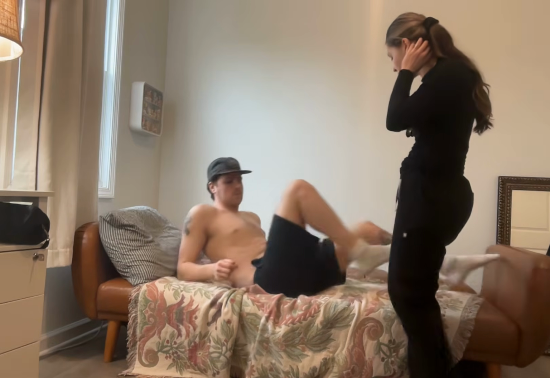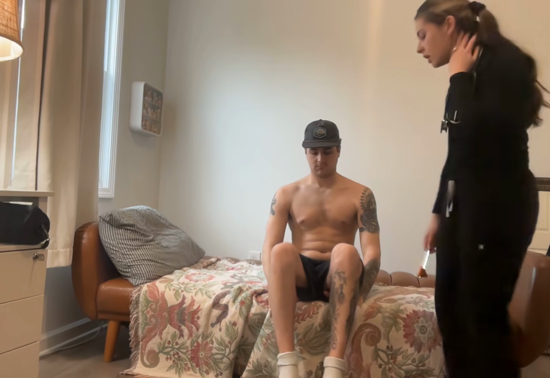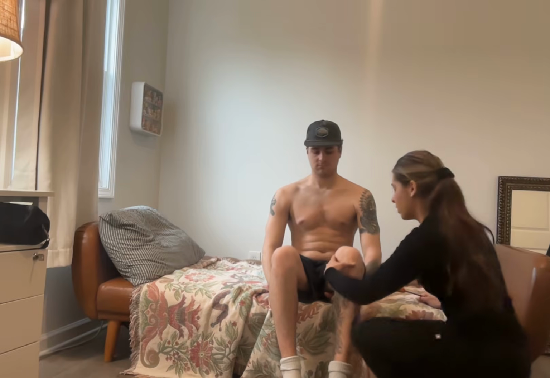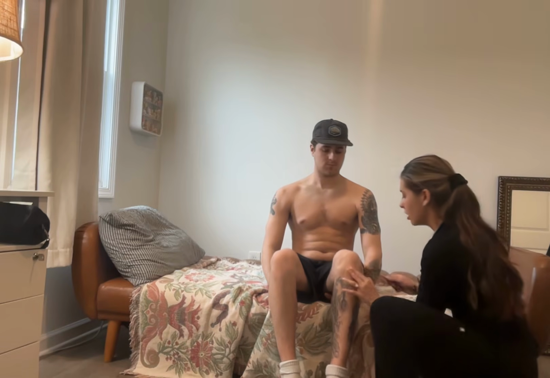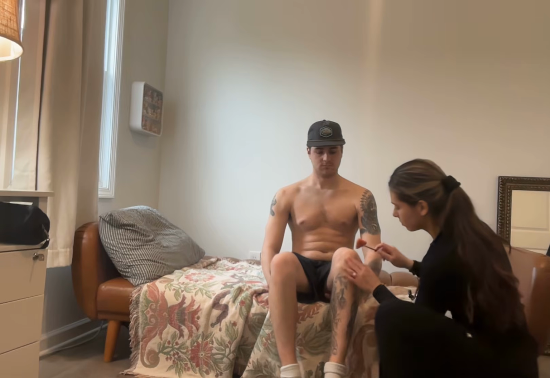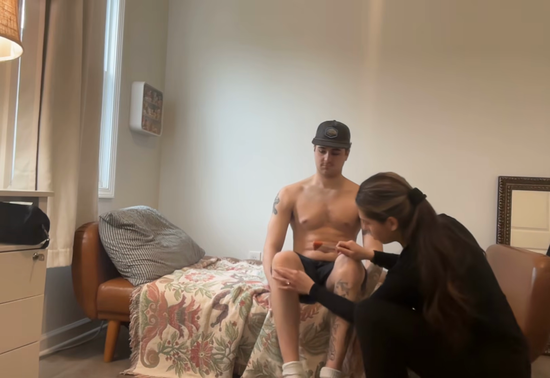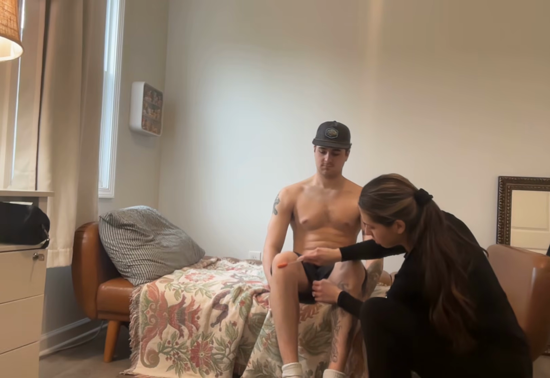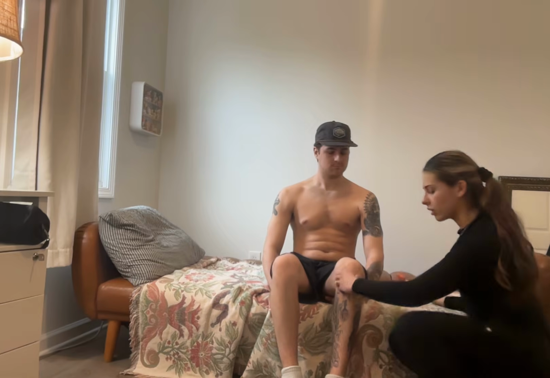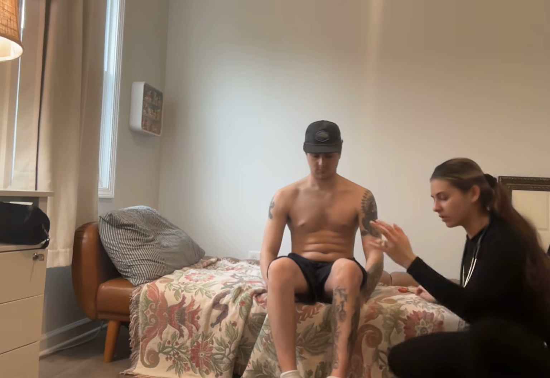I'm just going to test some of your reflexes. So for this, I need your legs to be dangling. Good. So this is going to be the patellar reflex. We're going to find that notch in the patient's knee. So when hitting this, the goal is for the leg to come back up. Good. Good. +2 bilaterally. Now we're going to be doing the Achilles tendon and plantar reflex test.